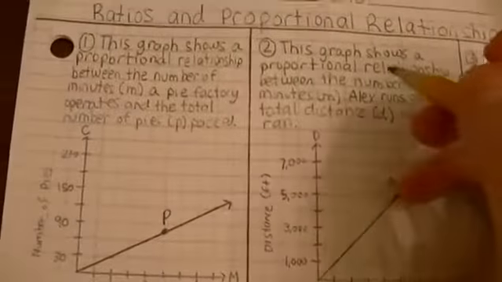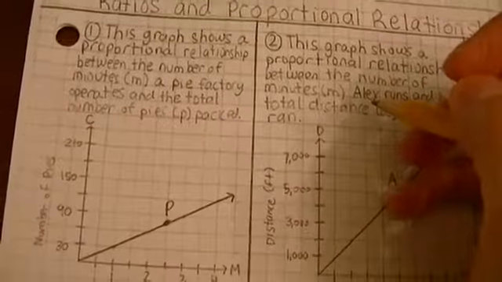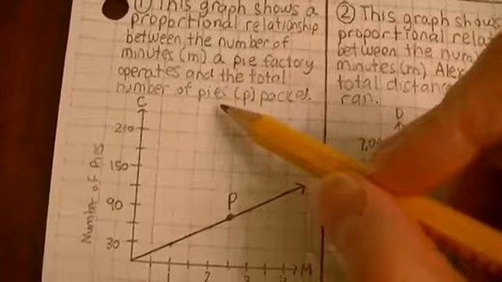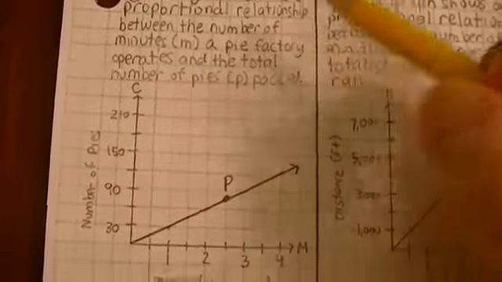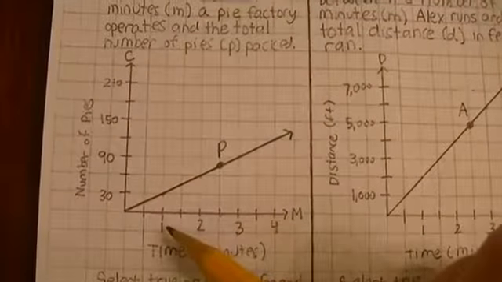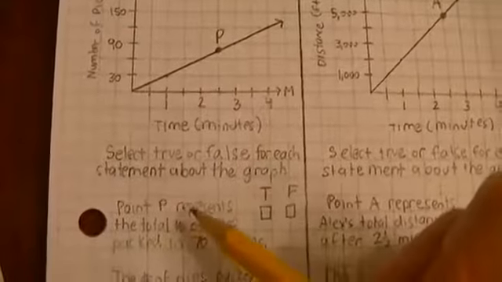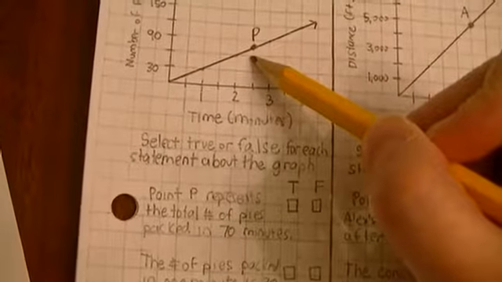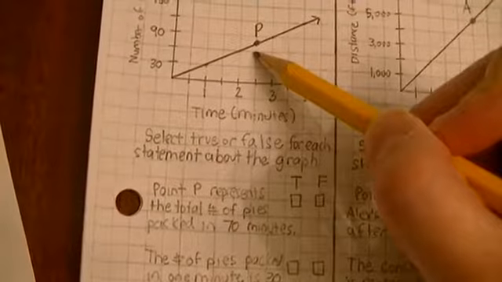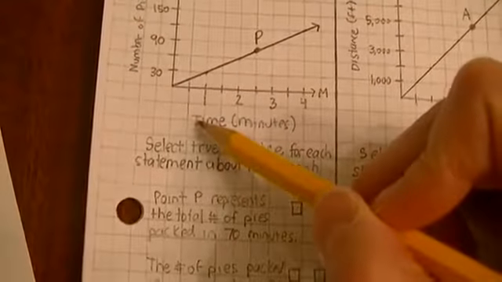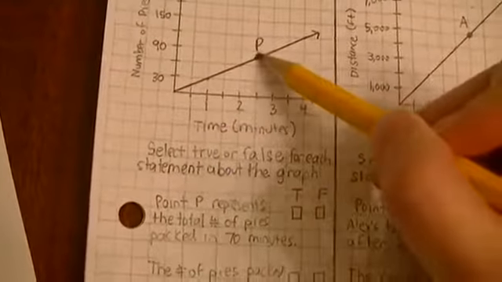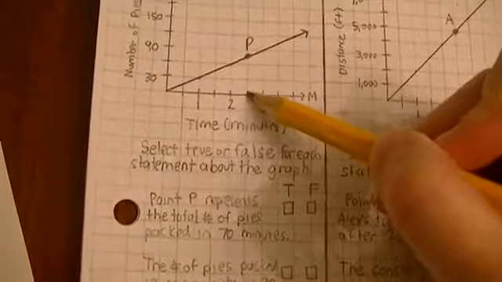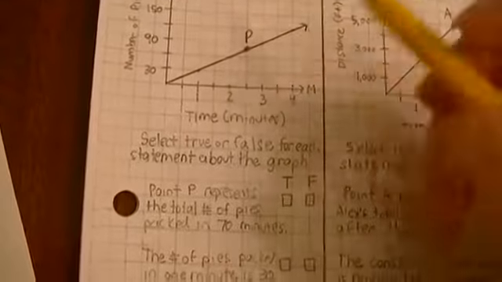So the first problem says, this graph shows a proportional relationship between the number of minutes, M, a pie factory operates, and the total number of pies, P, packed. Select true or false for each statement about the graph. Point P represents the number of pies packed in 70 minutes. I see that the x-axis is represented by time, and right there it looks like that's the number of pies packed in 2.5 minutes, not 70 minutes, so that is false.